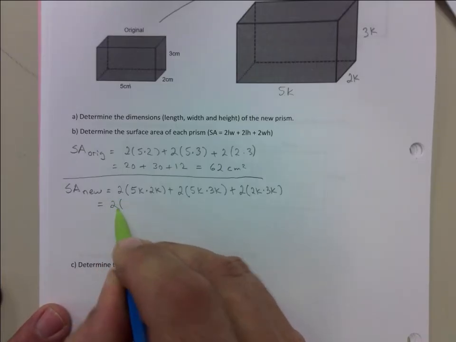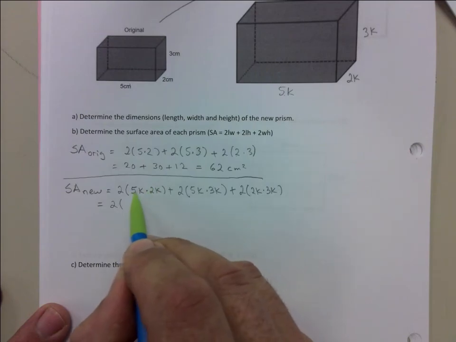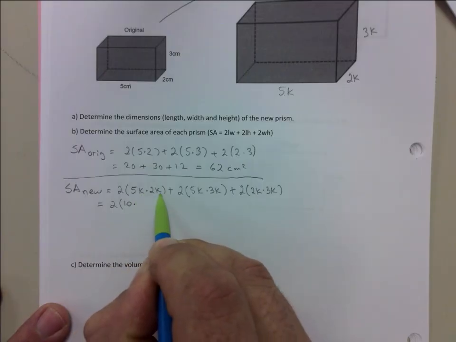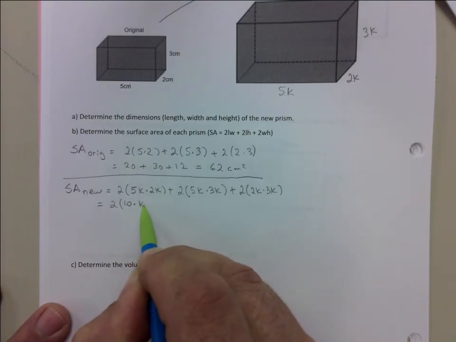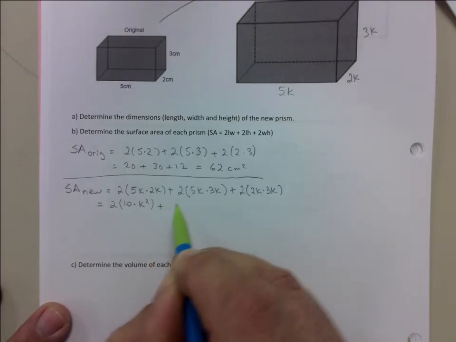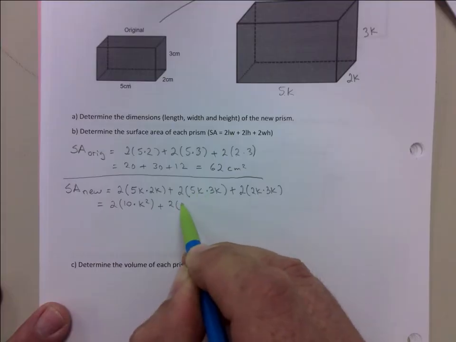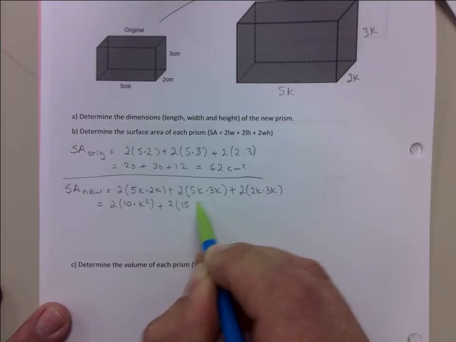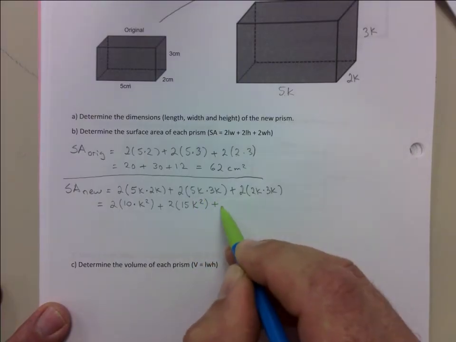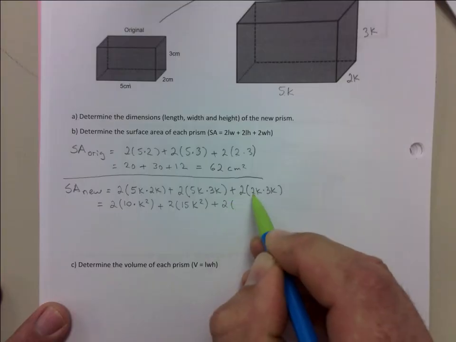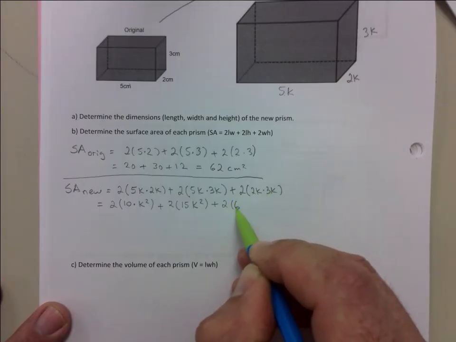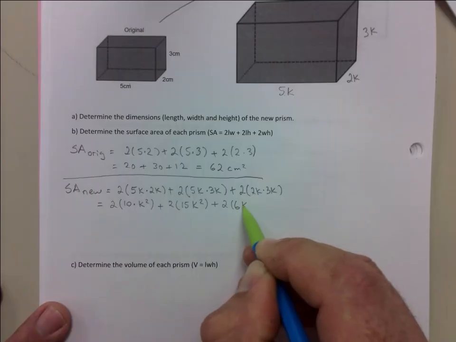2 times, so what can we do in this bracket? What's 5 times 2? That's 10, we know that. What's k times k? K squared. Plus 2 times 5 times 3, so you can multiply the numbers, that's 15. K times k is k squared again. Plus 2 times 3 is 6. K times k is k squared.